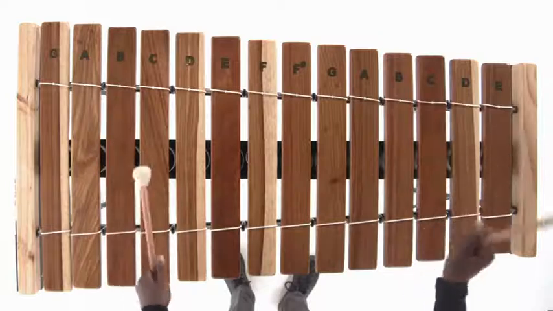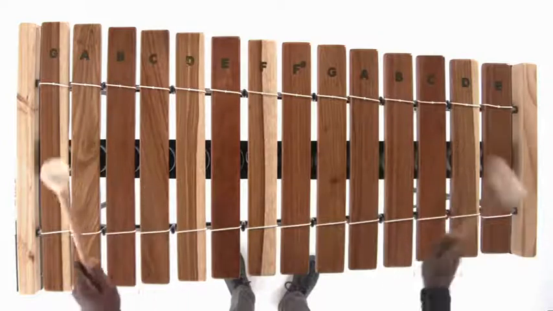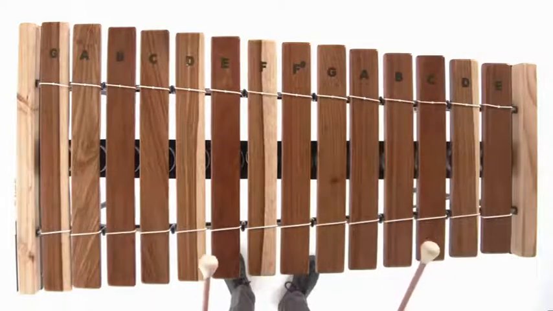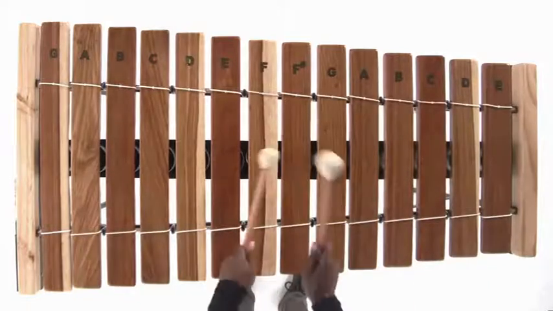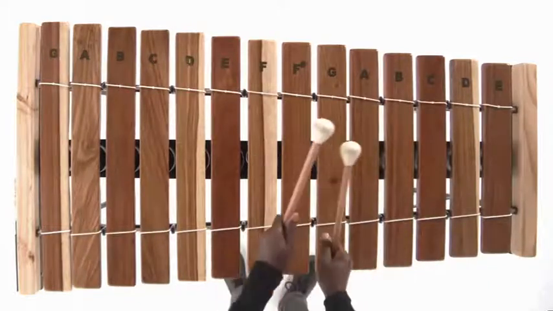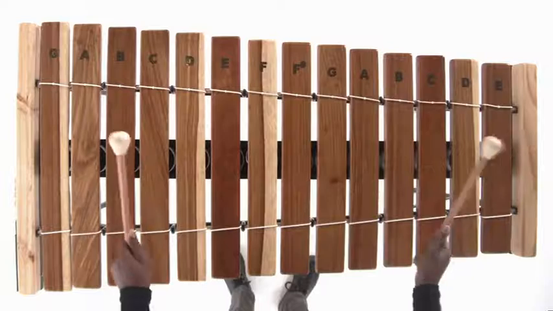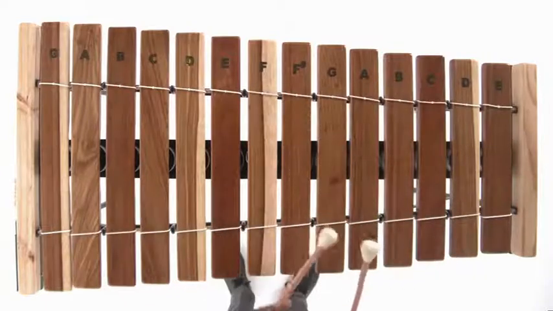1, 2, 3, 4, 5. Just that, 5 times. And then you go F, F, G, G. C, C, C, C, C, F, F, G, G.